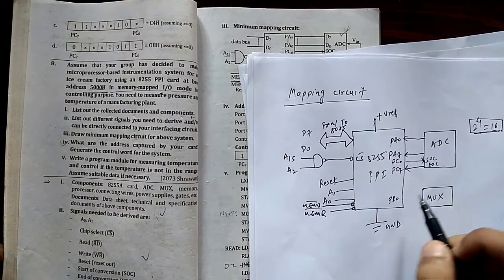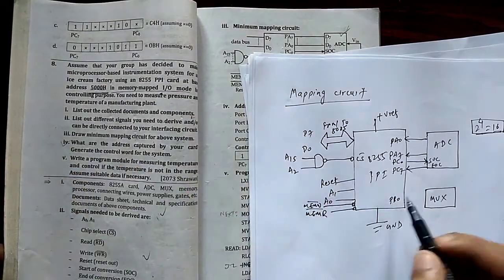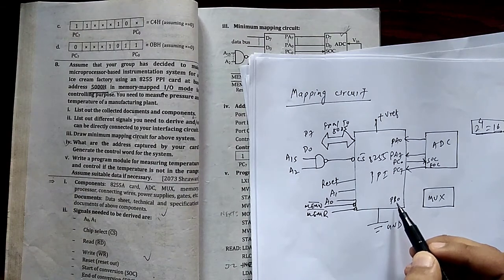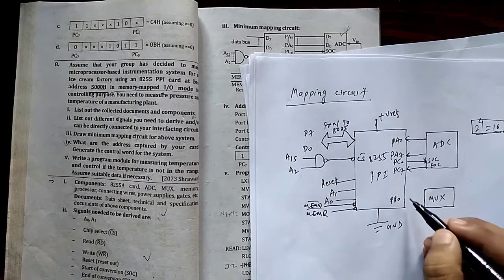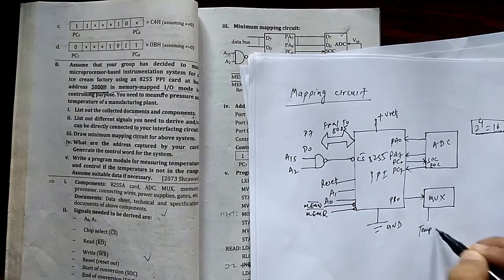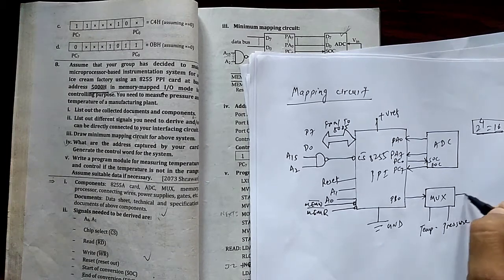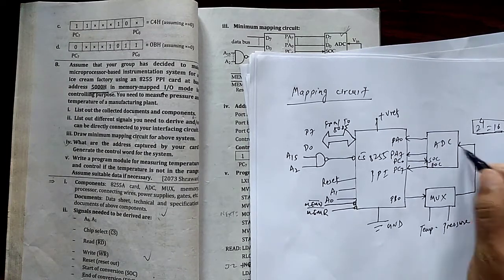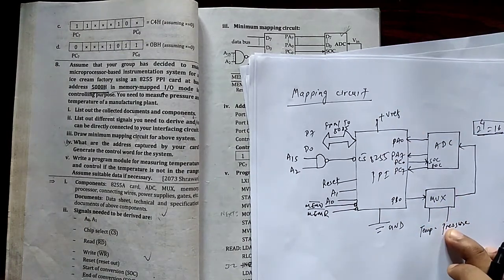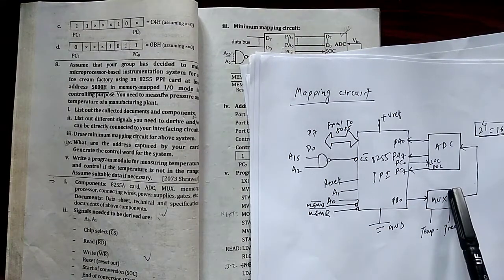But since we are processing only two inputs, pressure and temperature, this will be only one bit of port B, and that is PB0. Those two inputs are temperature and pressure, and then we need to draw it like this. So this is the mapping circuit, okay.